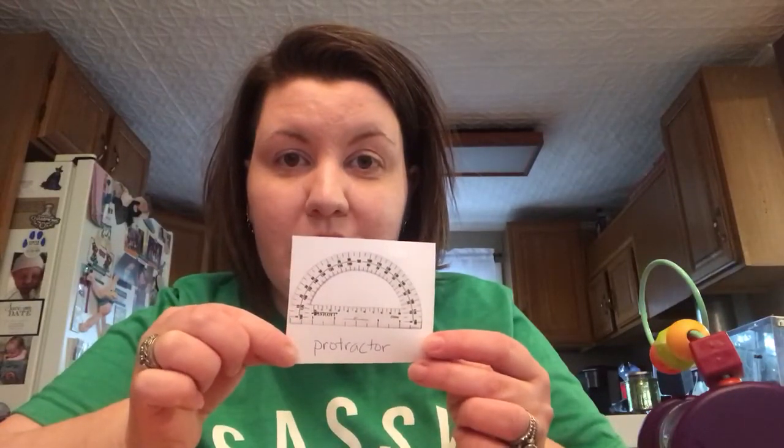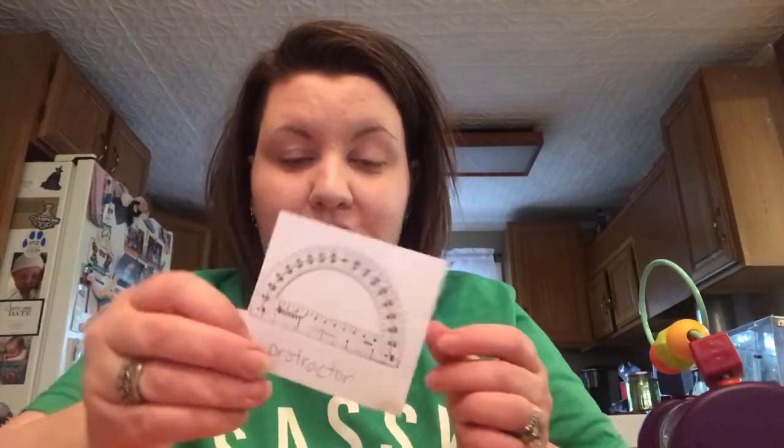So let's see. First one, a protractor. Do you think it's a standard or non-standard measuring tool? It is a standard measuring tool. A protractor could be used as a ruler, and it is also used to find the angles of something, and you'll be learning about angles when you're a little bit older. So this is a standard measuring tool.